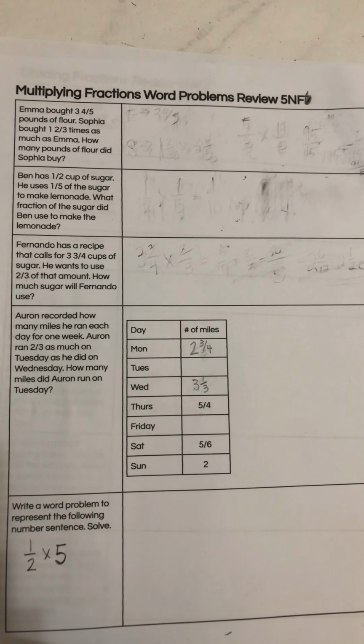Okay, guys, so this is the review for the skills this week, multiplying fraction word problems and dividing fractions. What I'd like for you to do is go ahead and watch this video and then print off the PDF that's attached to your Google Classroom. So it's 5NF6 and 5NF7 review PDF.